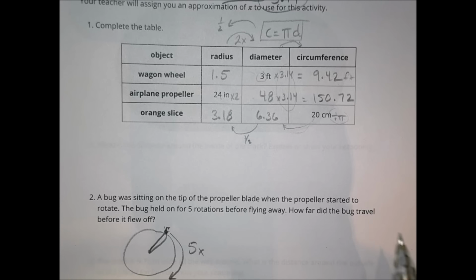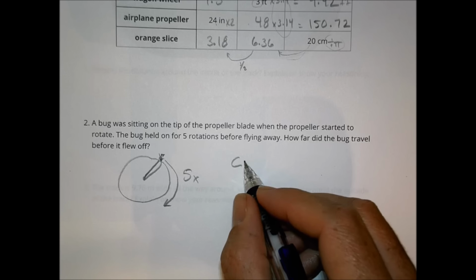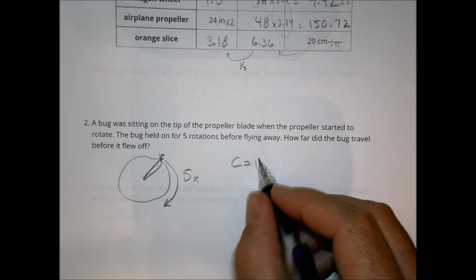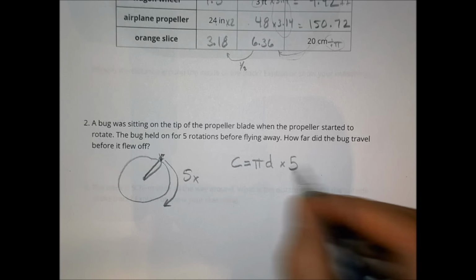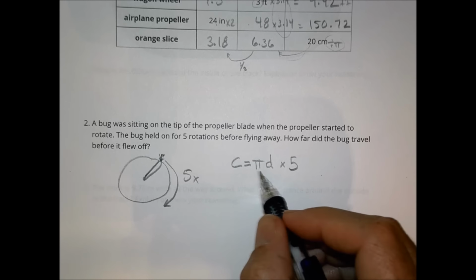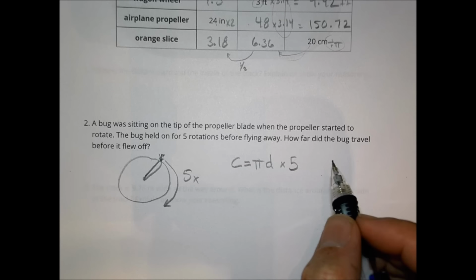How far did the bug travel before it flew off? So what we're saying is that this bug is going to be going around the circumference of this shape, pi d, and it's going to do that 5 times. So whatever the circumference is, pi d times 5, is how far this bug is going to travel.